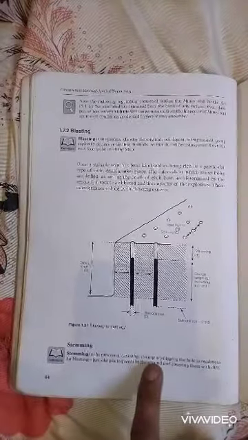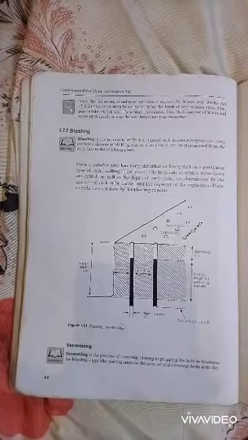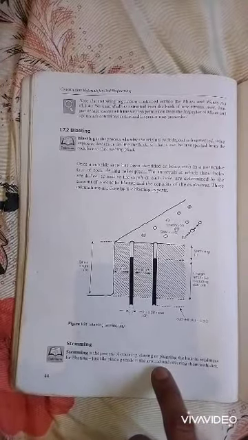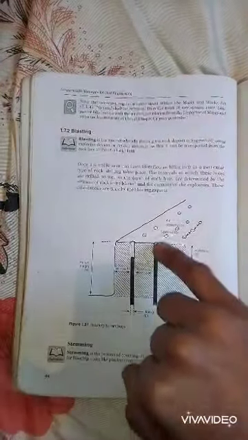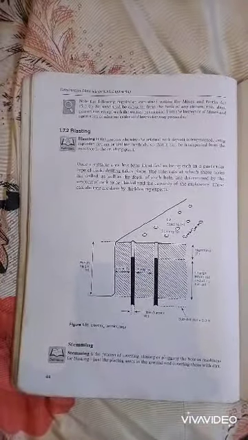Stemming is the process of covering, closing or plugging the holes in readiness for blasting. It's almost like when you cover a seed with ground. So you cover that section with ground. This is the stemming section. So you're going to cover that one with soil, almost like when you hide a seed under soil.